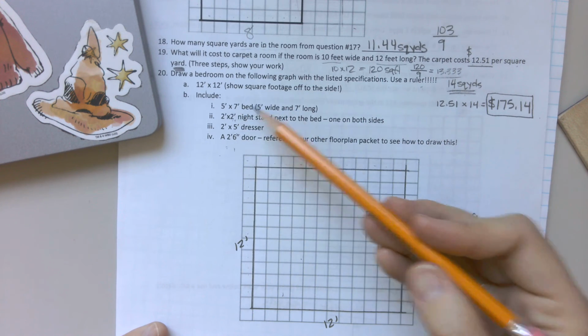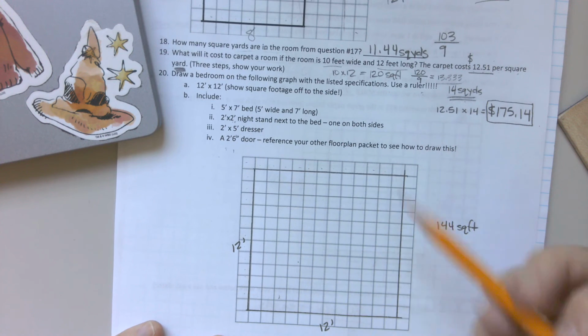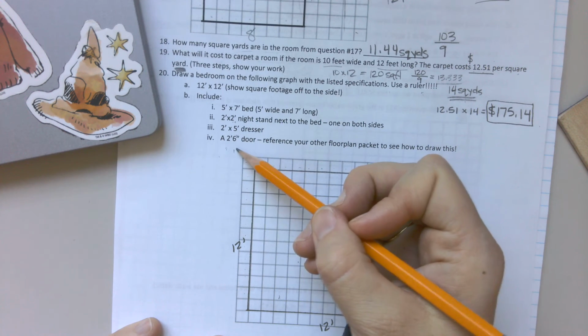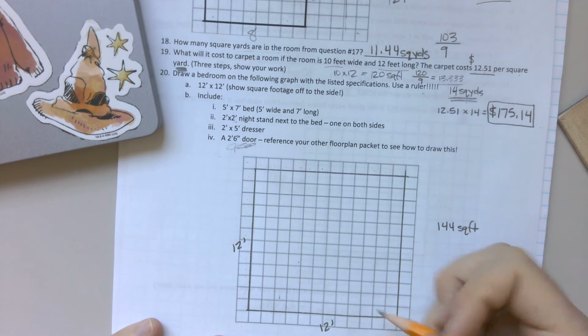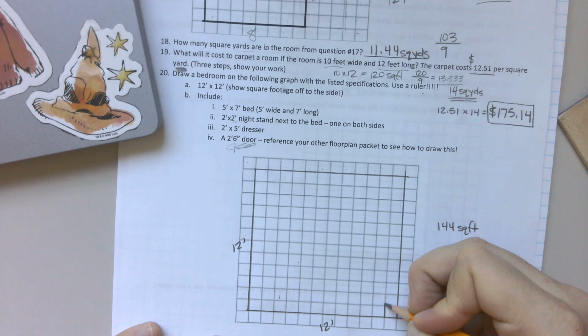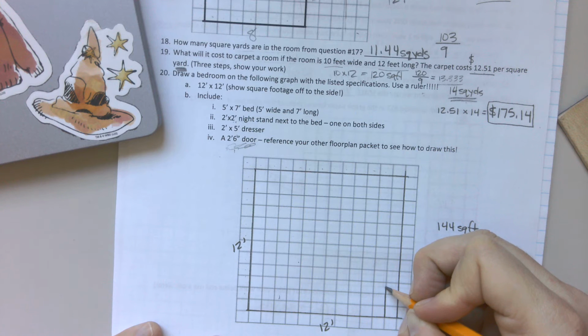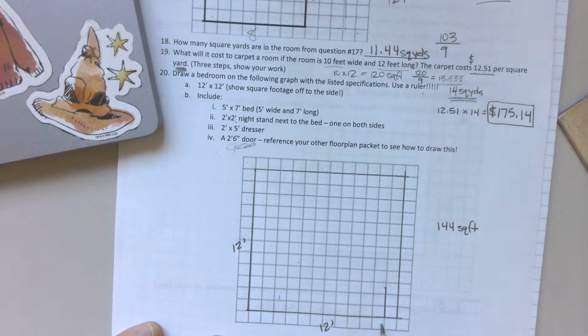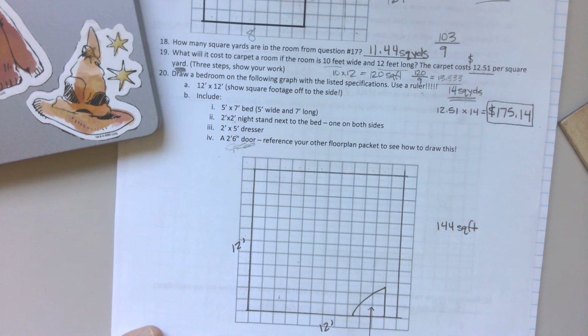All right, so the bed is 5 by 7. I'm going to start with the door first, so I know how someone would walk into a room. So over here, I'm going to draw 1, 2.5 boxes, like this line here. And then go 1, 2.5. And that's our 2 foot by 6 inch door. So that's going to be our door. This is how you would enter into the bedroom.